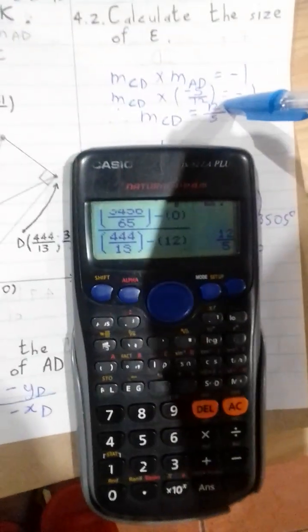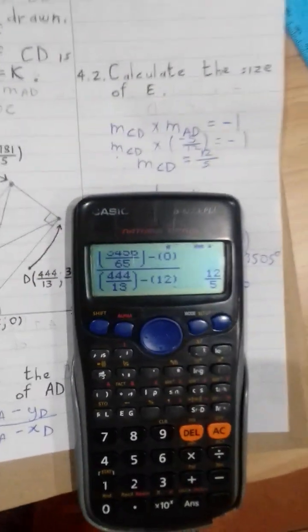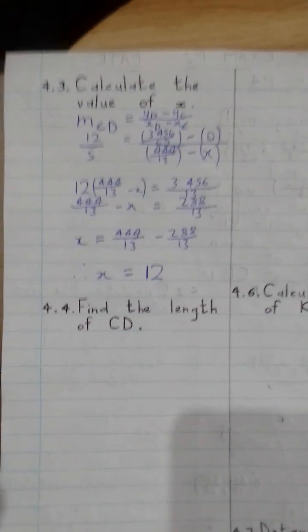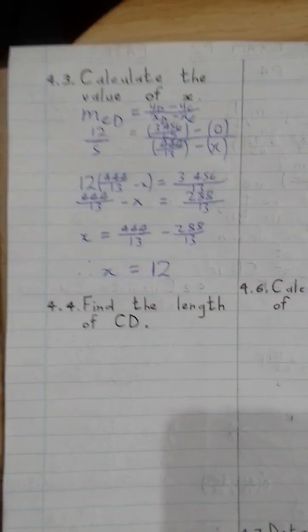Here it is, 12 over 5. So that is correct. It means we did the right steps. Remember, verification is important. Hope that is clear and I hope that makes sense.